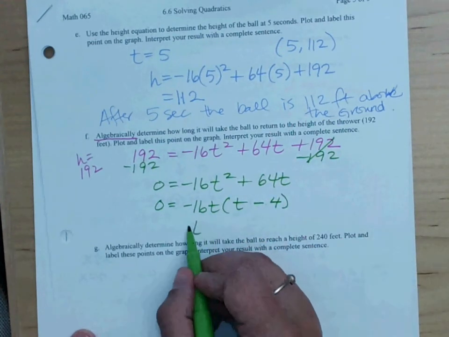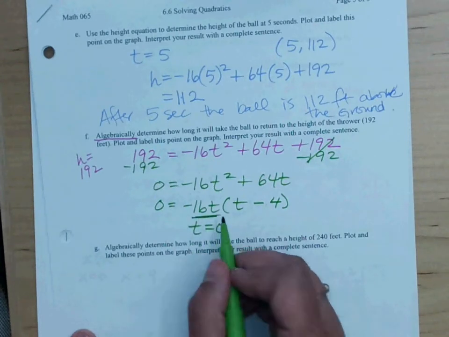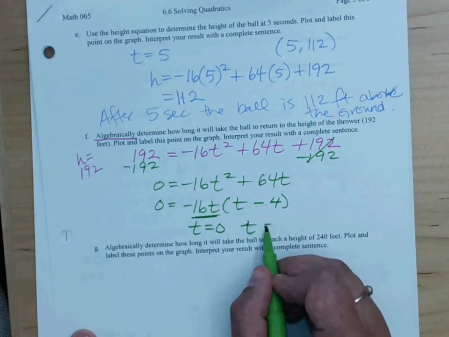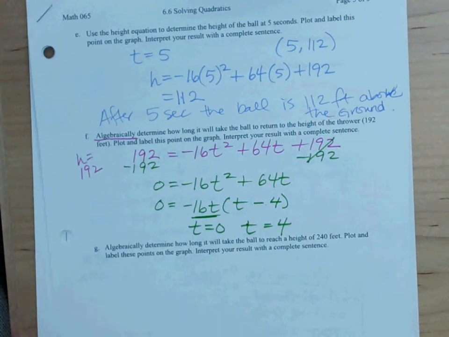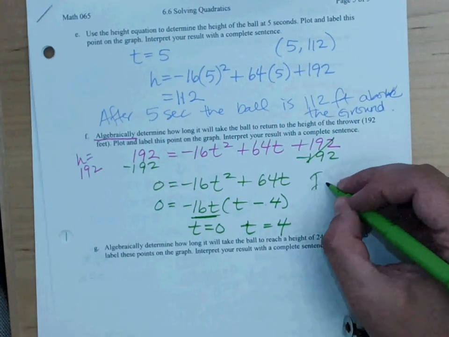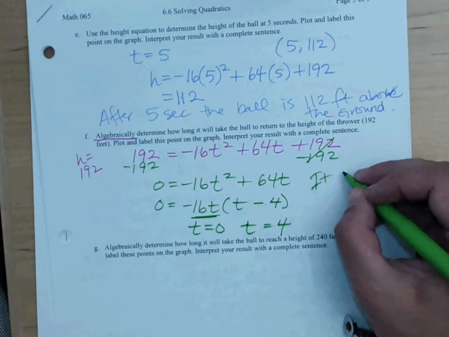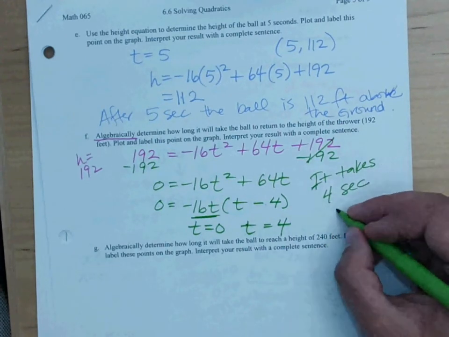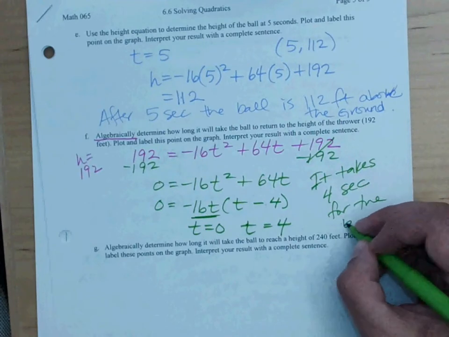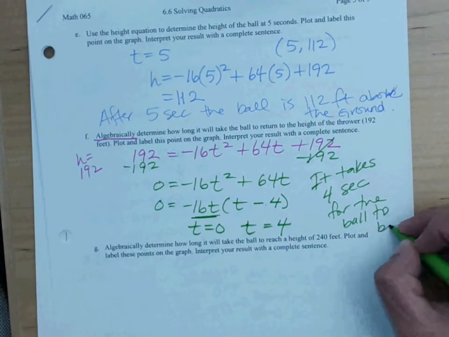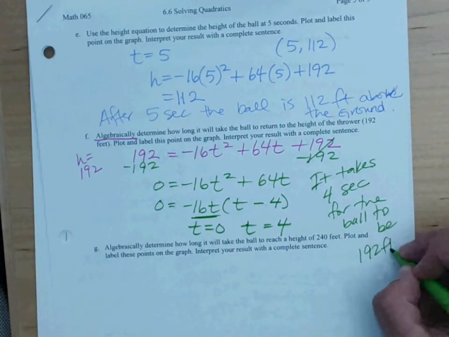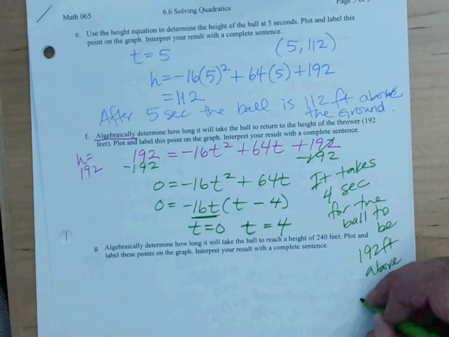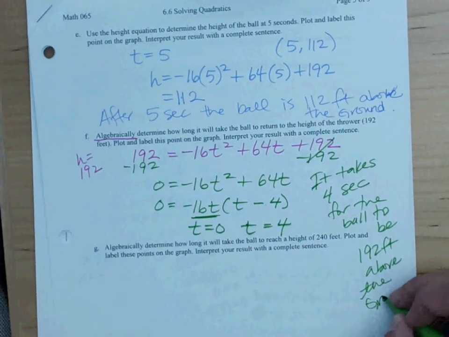So you have t equals 0 for this one, and t equals 4, which we also saw. So it takes 4 seconds for the ball to be 192 feet above the ground.